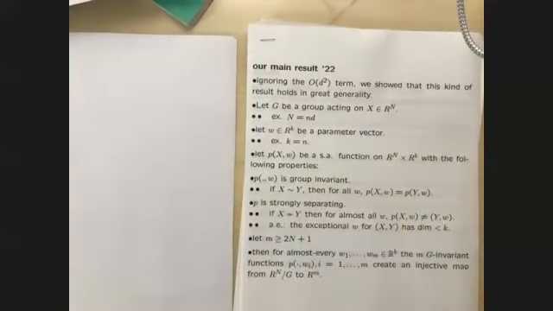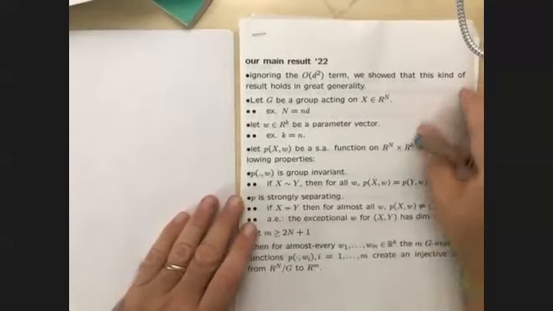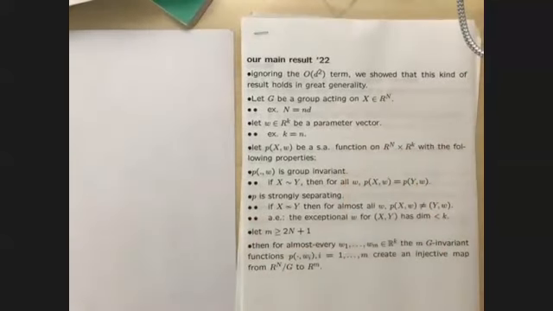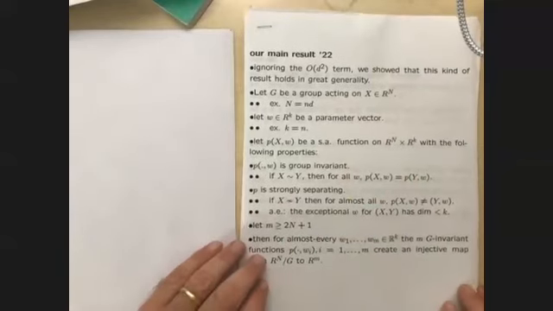this second result holds in really incredible generality, and we're going to give some generality here, and then later on I'm going to come back and make it even more general. So let me state the theorem.